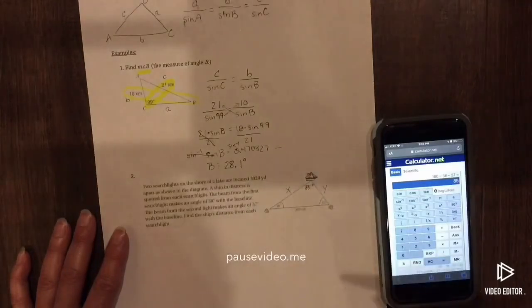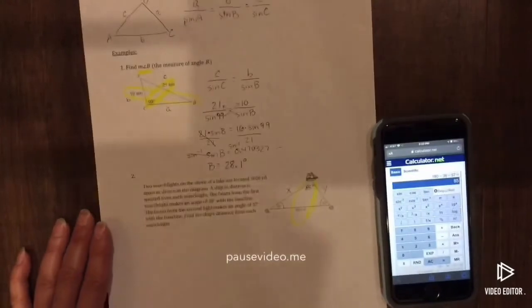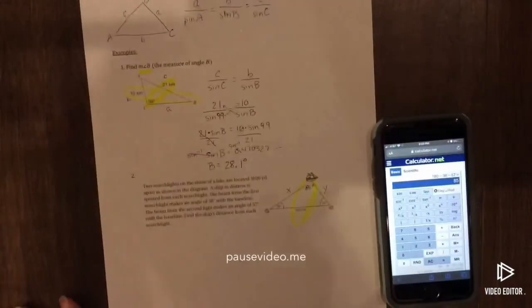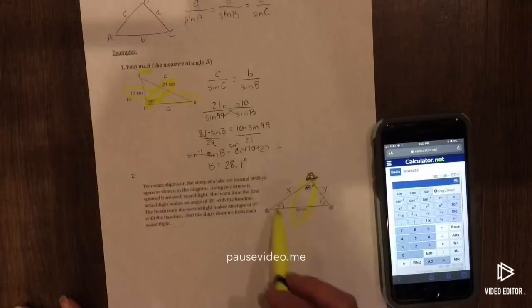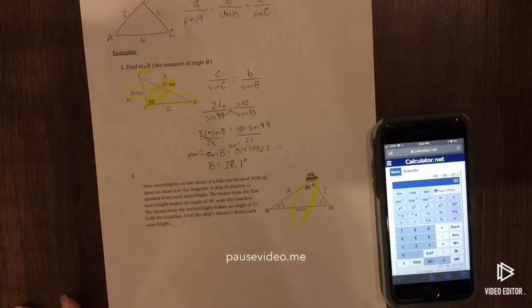Now do I have a matching pair? You bet. Right here, I have an angle, and its matching side right there. Once I have a matching pair, I know I can do law of sines. So that's the trick. Don't ever forget that the 3 angles add up to 180. If they give you 2, boom, you can find that third one.